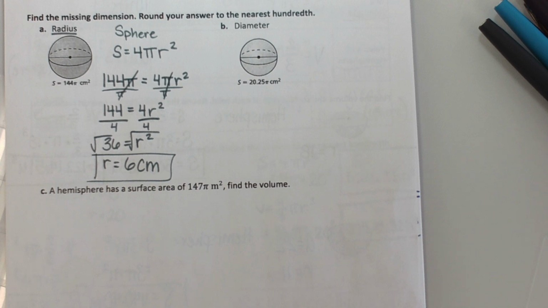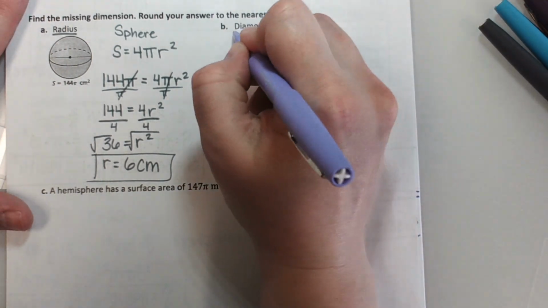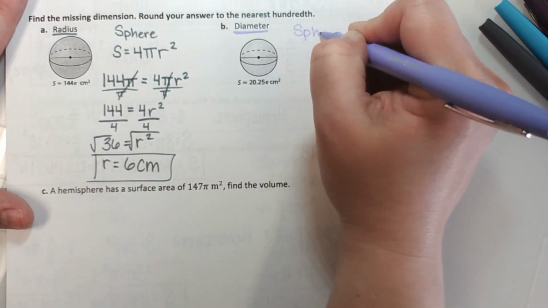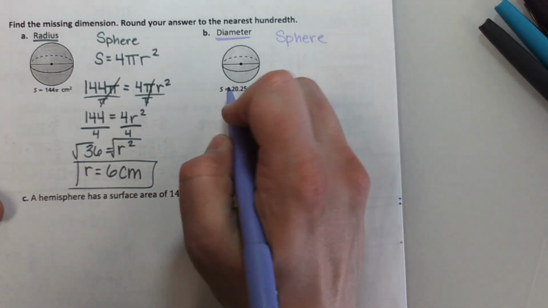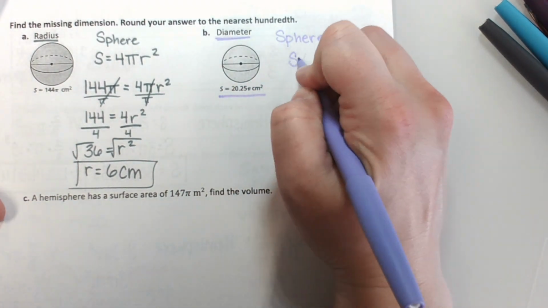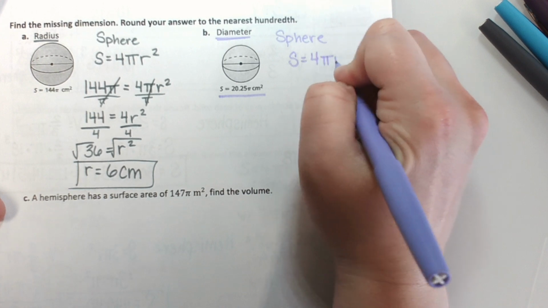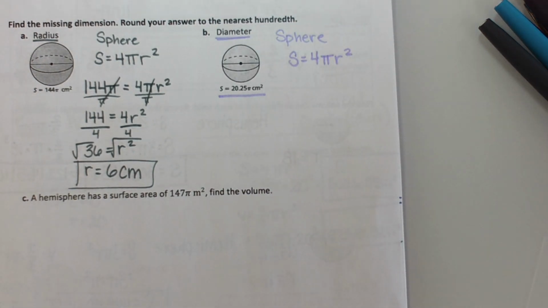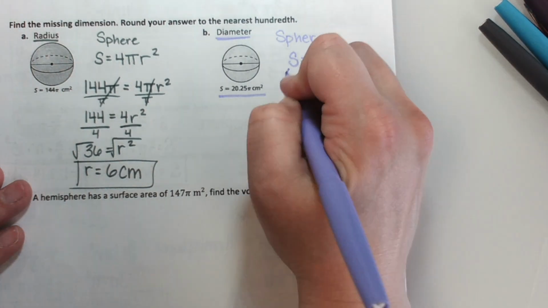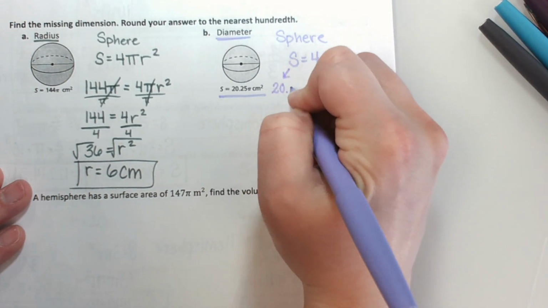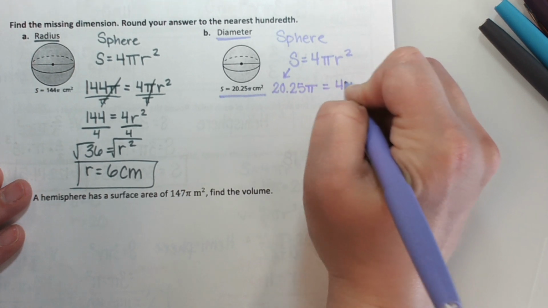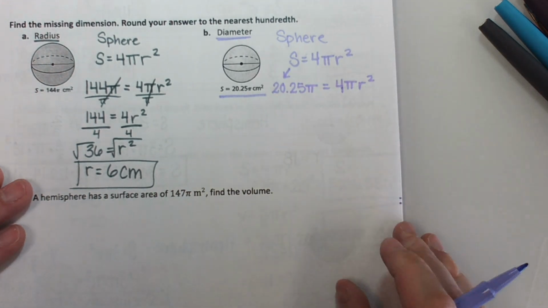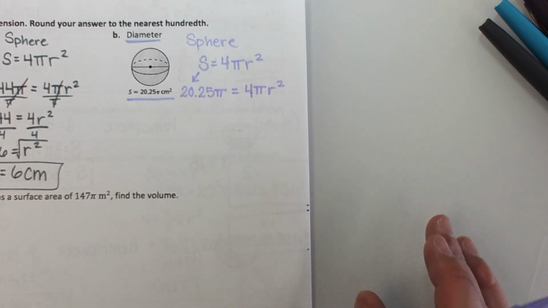Next problem wants the diameter. Is it a sphere or is it a hemisphere? It's a full sphere. Surface area or volume formula? I'm given S, so I'm going to use the surface area formula, which Ava so kindly told us last problem. Generally, I simplify.